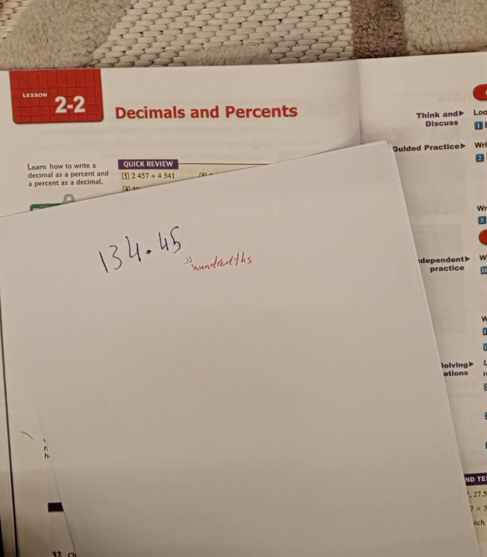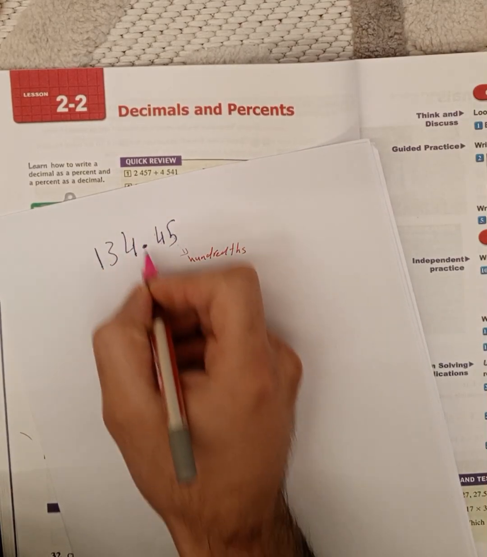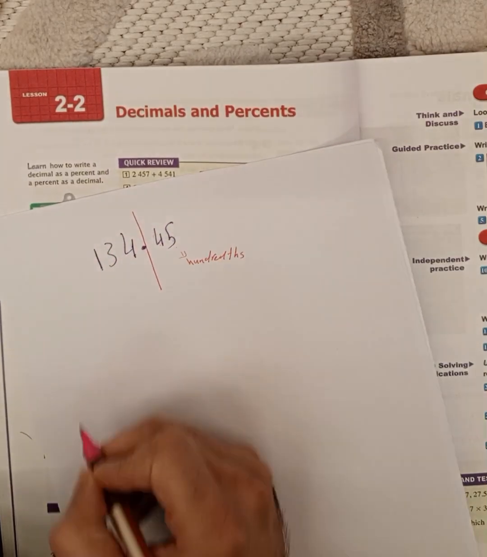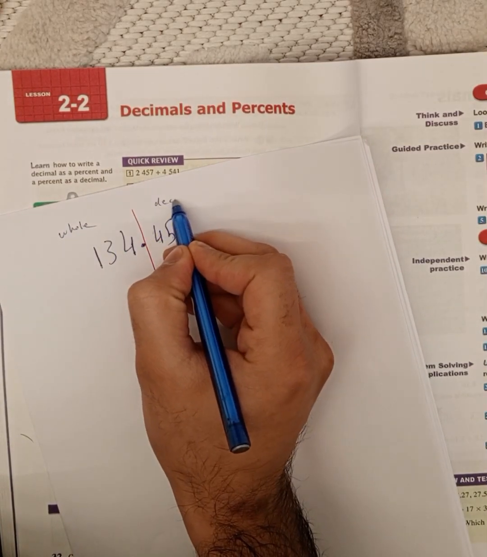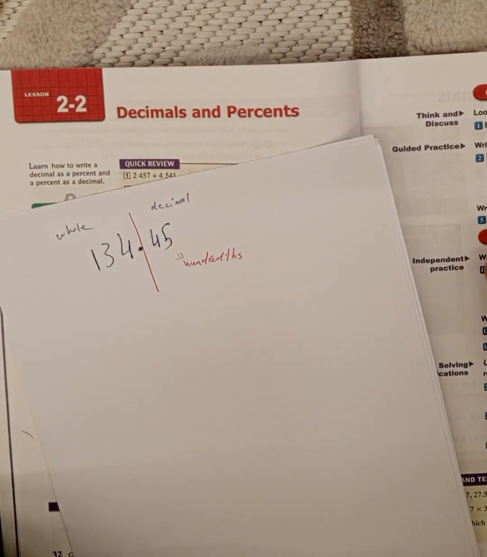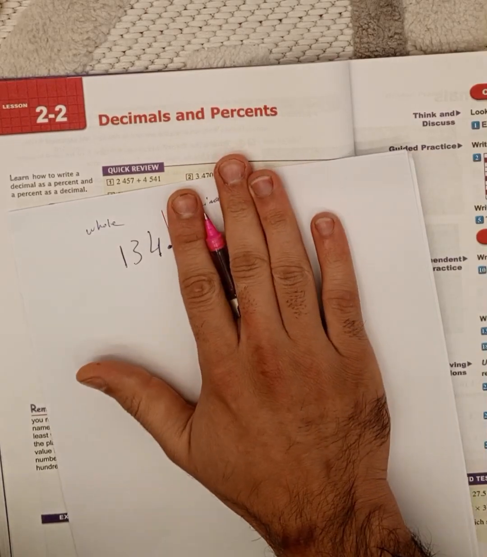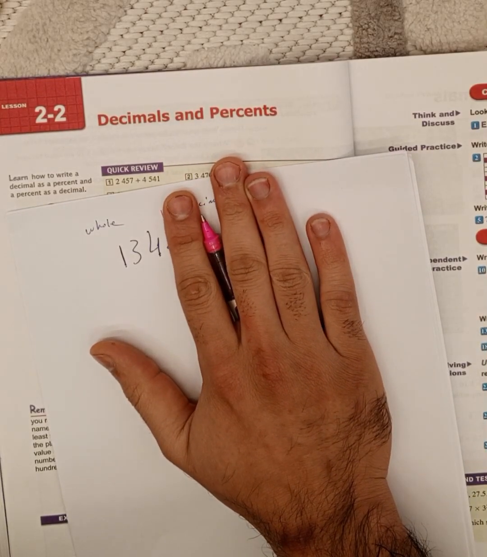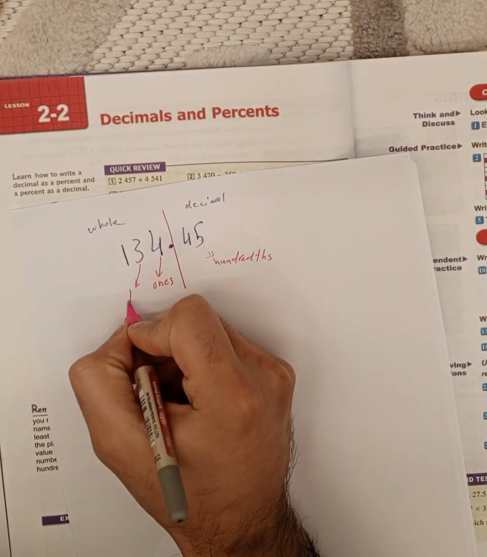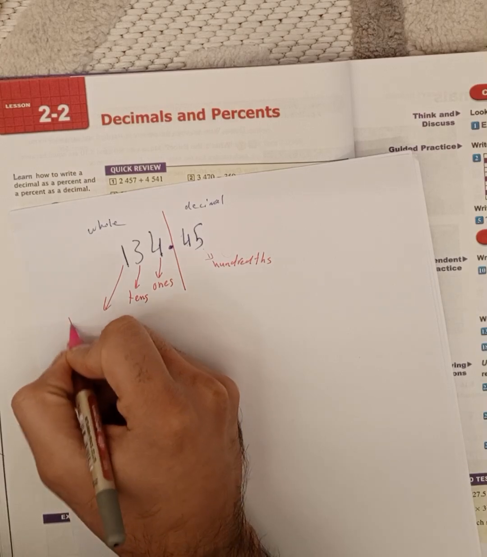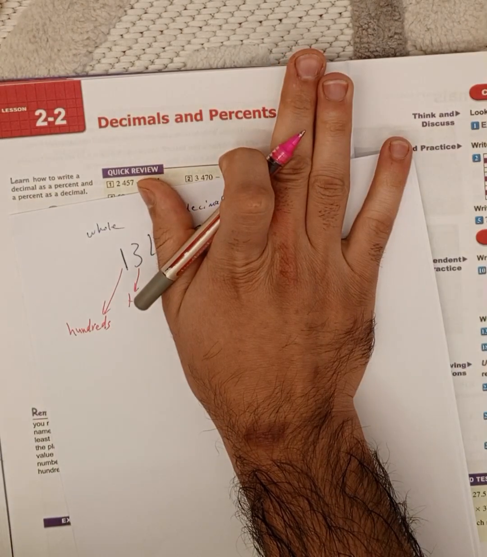Okay, let's review the place value. We have two parts. Draw a vertical line on the decimal point. This one is the whole number part, and this one is called the decimal. If we have the whole number part, let's say this one is 134, which one is the ones place? That one is ones, this one tens, hundreds. This one is the whole number part.